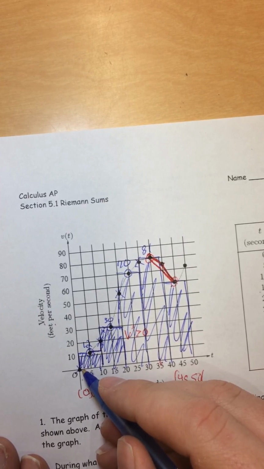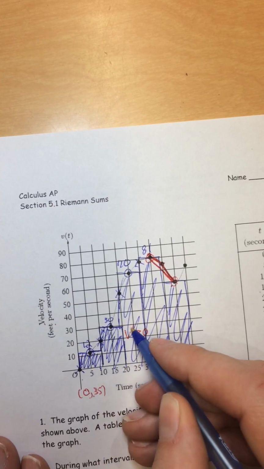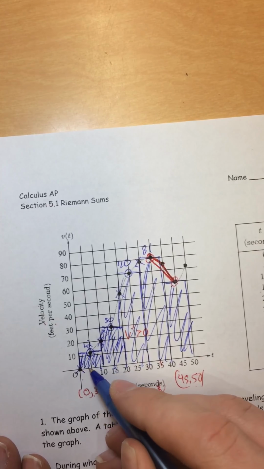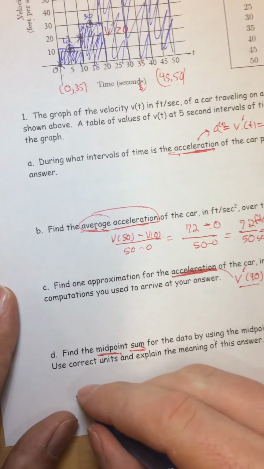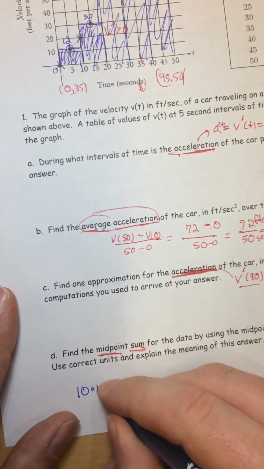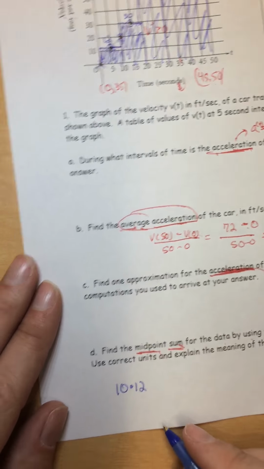The calculations we're going to do is we need to show that we're adding up the area of each of these rectangles. And so we've got the base times height for each rectangle. I'm going to do that below. The base of the first rectangle is 10 times 12. I guess I should label things.